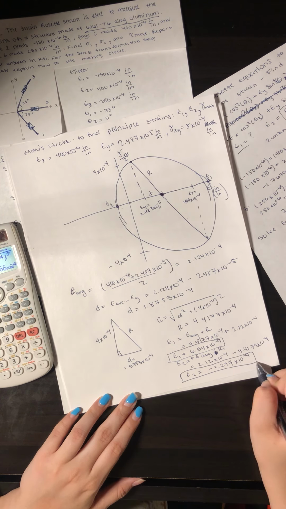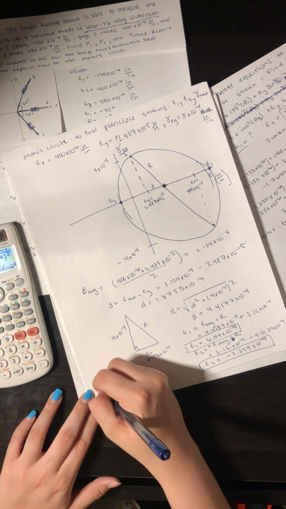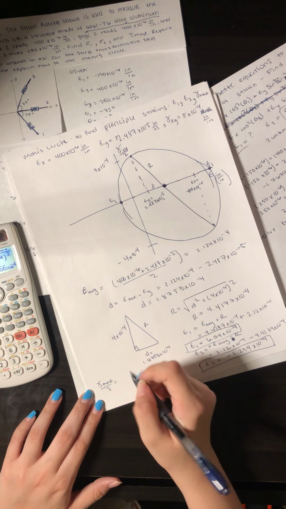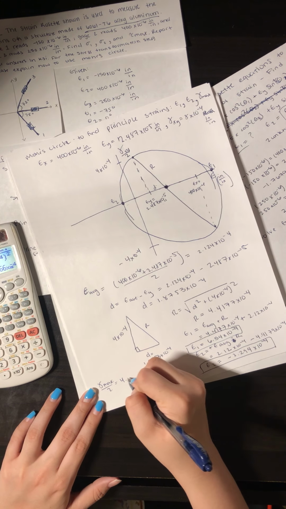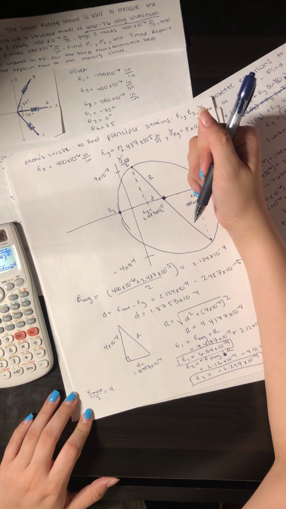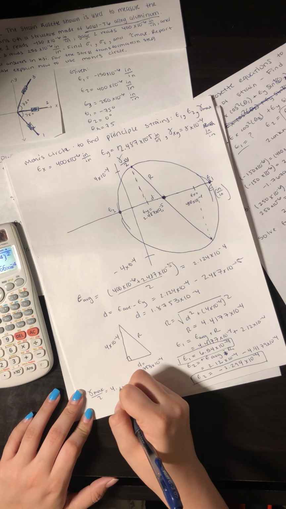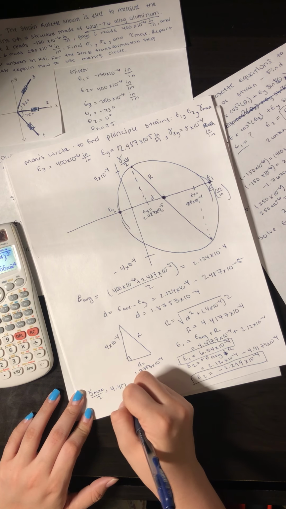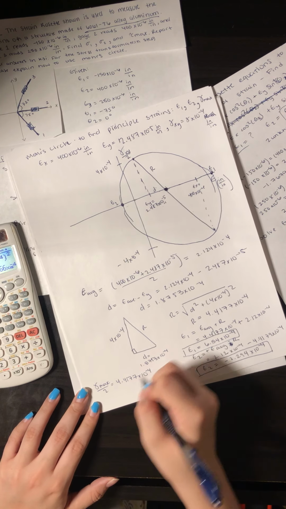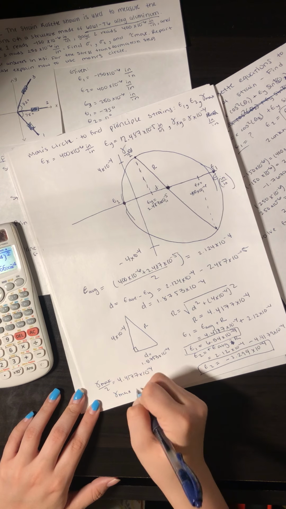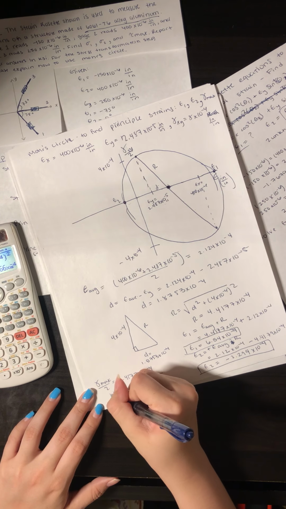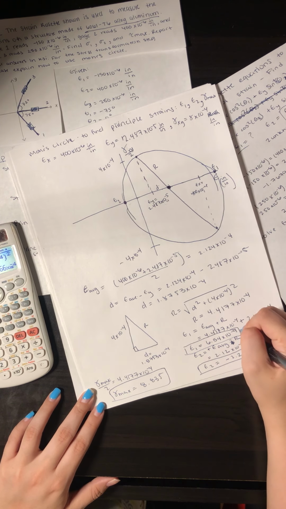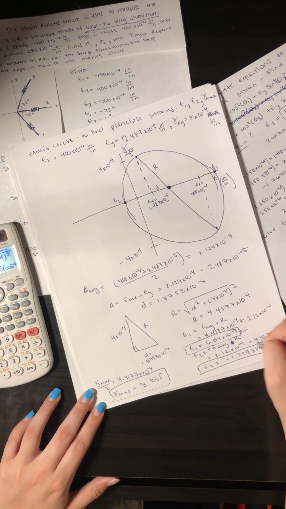Alright, and then the easiest part, tau max over 2 is equal to, this is going to be from the radius, so 4.177 times 10 to the negative 4 multiplied by 2, we get our tau max is equal to 8.835. There we go. These are all in KSI, by the way. These are still inch by inch, but whatever.